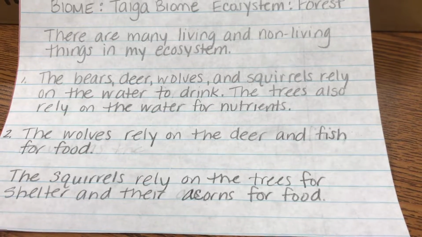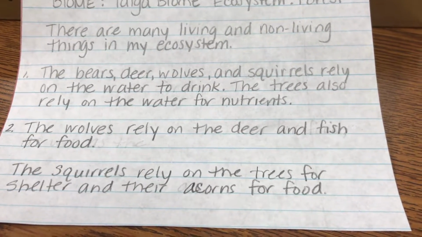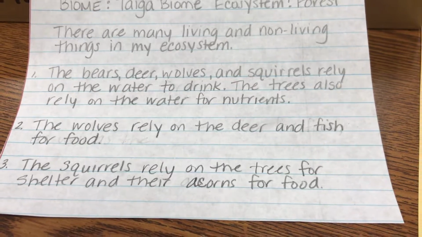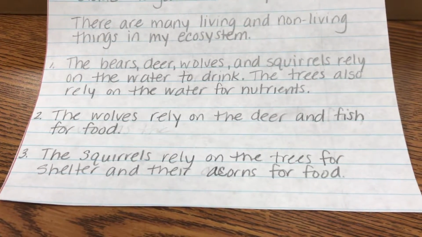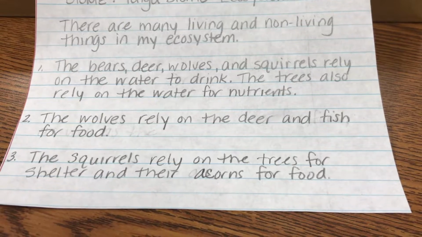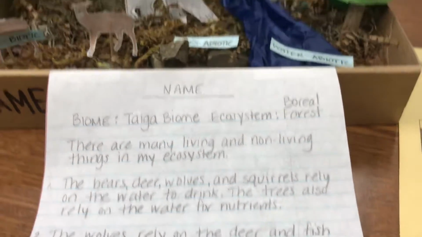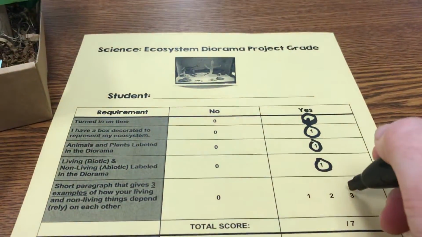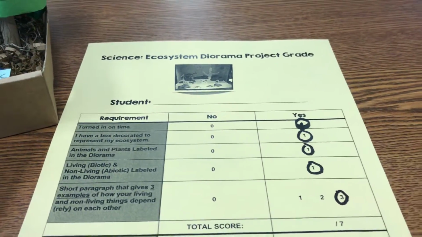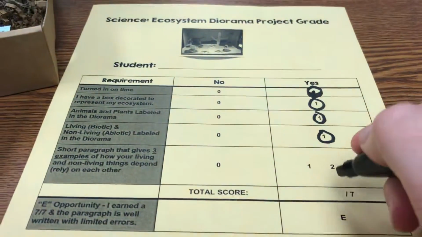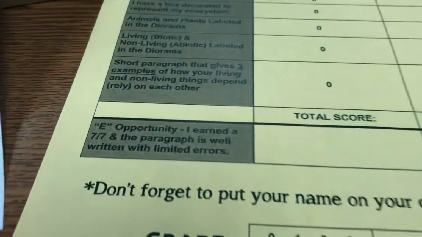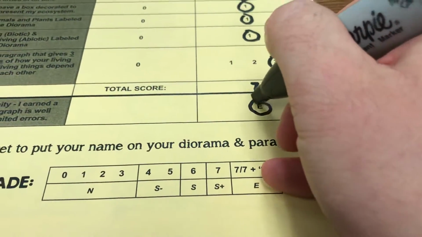explanations. The bears, deer, wolves, and squirrels rely on the water to drink. The trees also rely on the water for nutrients. Second, the wolves rely on the deer and fish for food. And third, the squirrels rely on the trees for shelter and their acorns for food. So I have my paragraph and I have all 3 descriptions. So I have a 7 out of 7 because I have limited errors in my paragraph. I earned an E for this assignment.